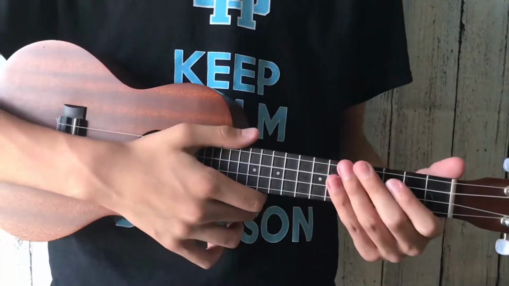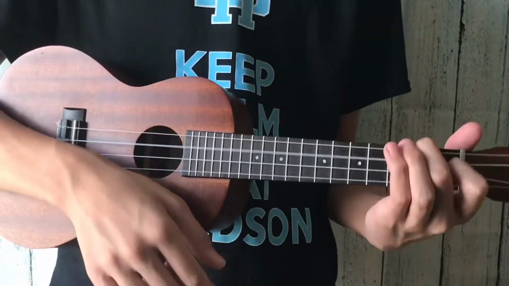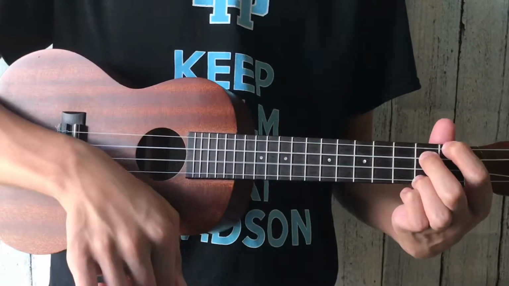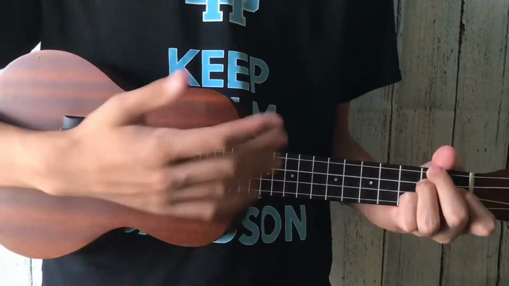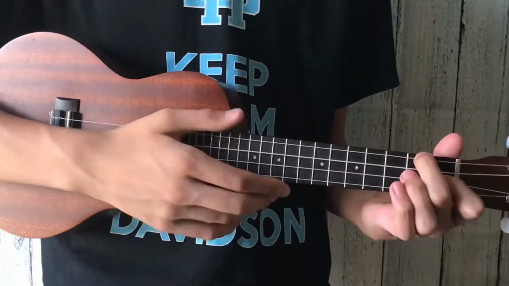Moving on to chord progression, the chord progression is F for 4 beats, E7 for 4 beats, A for 4 beats, and D for 4 beats. Putting the first chord with the strumming pattern, it should sound like this.